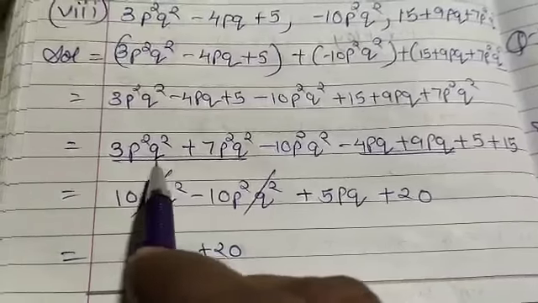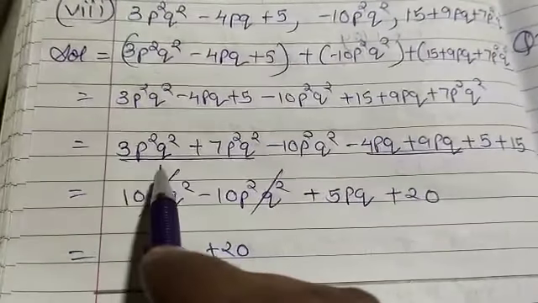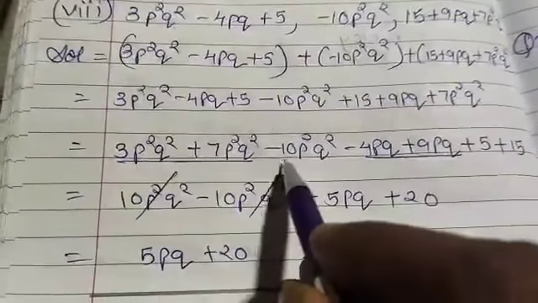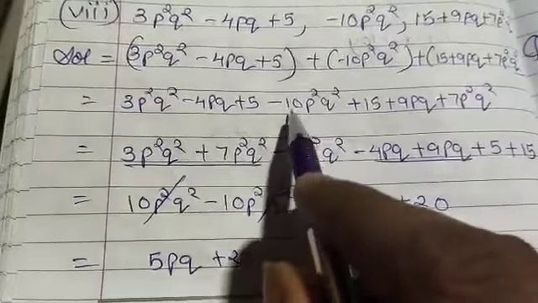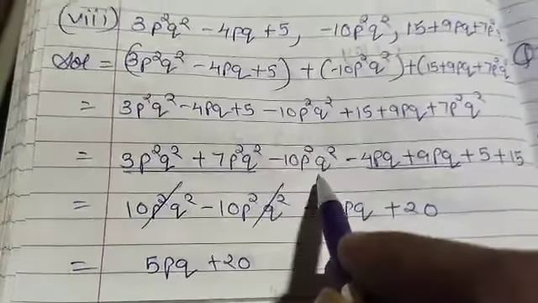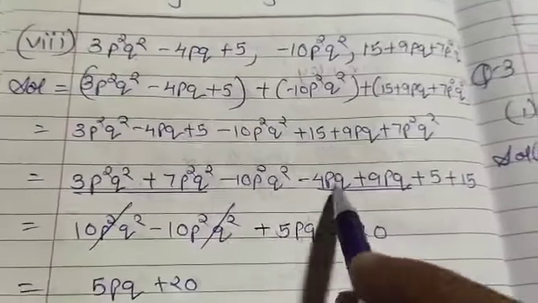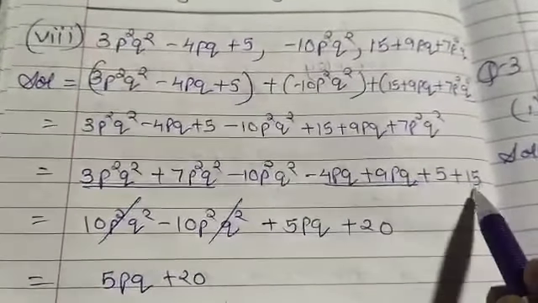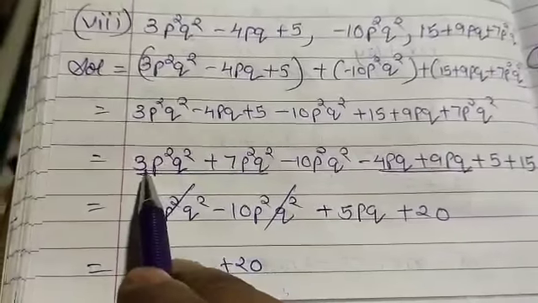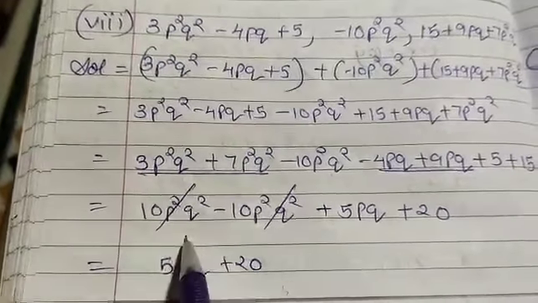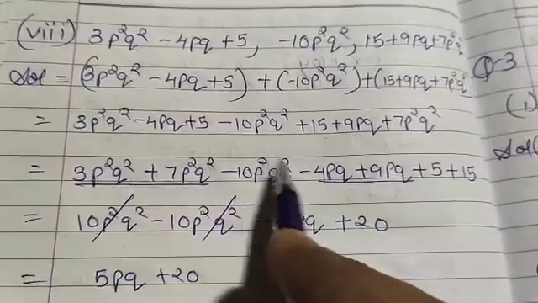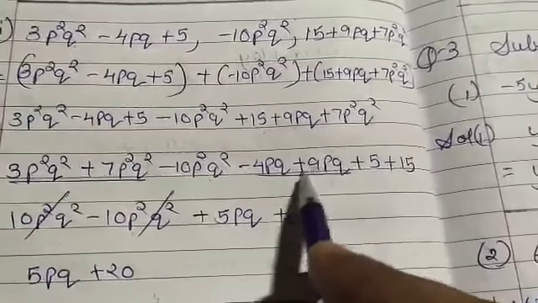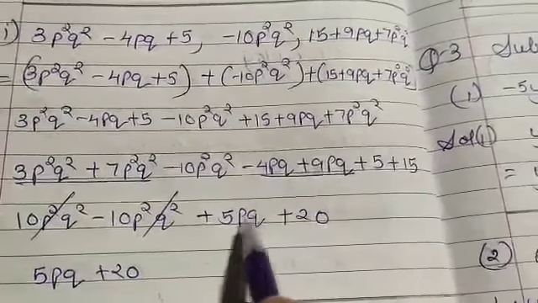Then rearrange the like terms together, that is 3p²q² plus 7p²q². Then negative 10p²q², write down all the like terms together. Then minus 4pq and plus 9pq. Then what is left, that is positive 5 and positive 15. Then add 3 plus 7, that is 10p²q². Then write negative 10p²q² as it is. Then minus 4pq and plus 9pq, minus 4 and plus 9 gives 5pq.